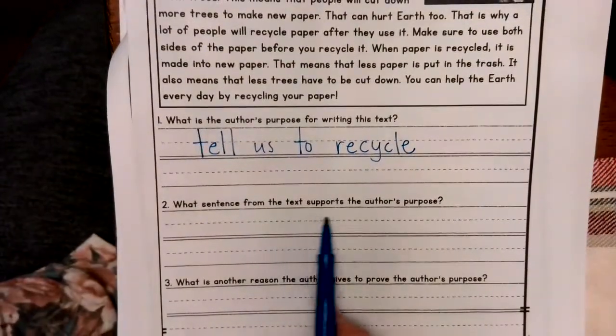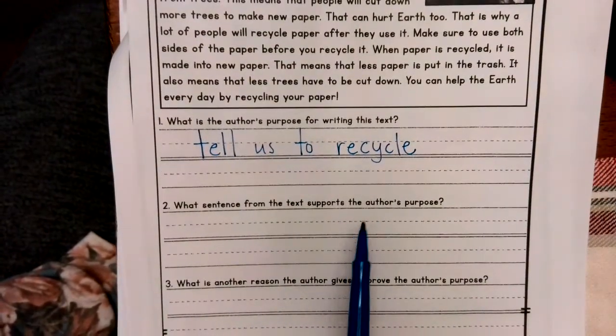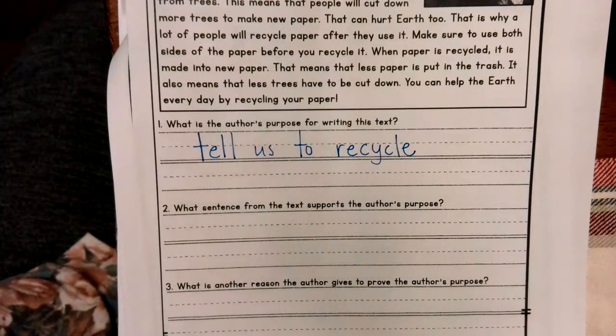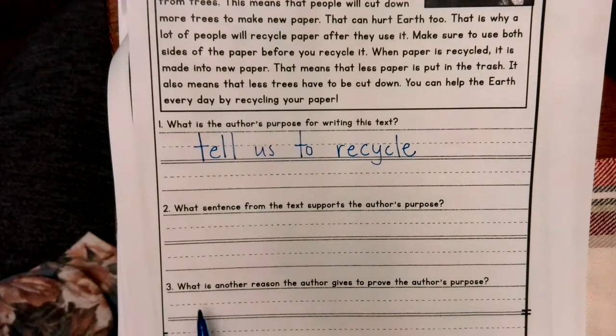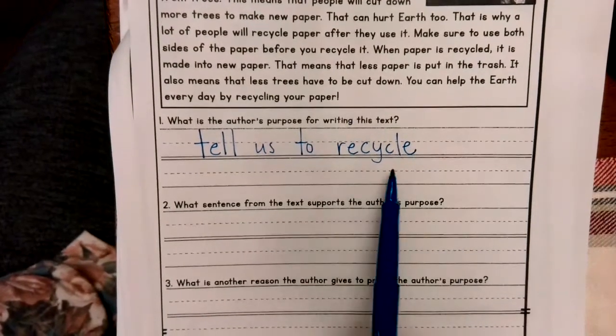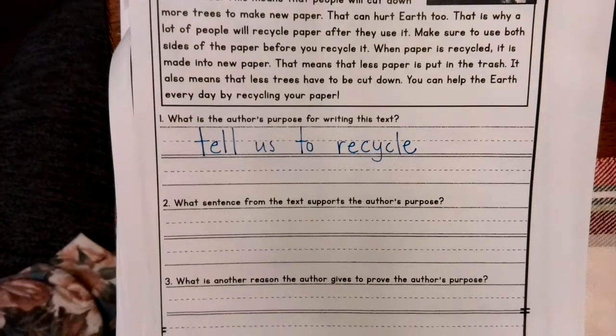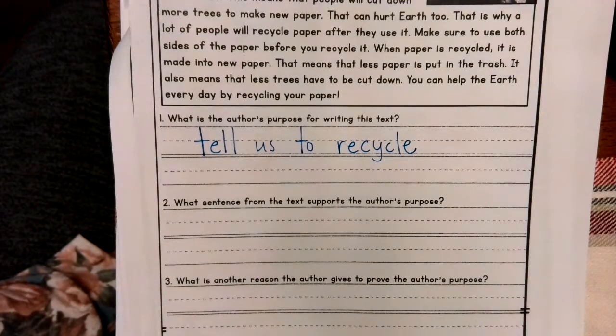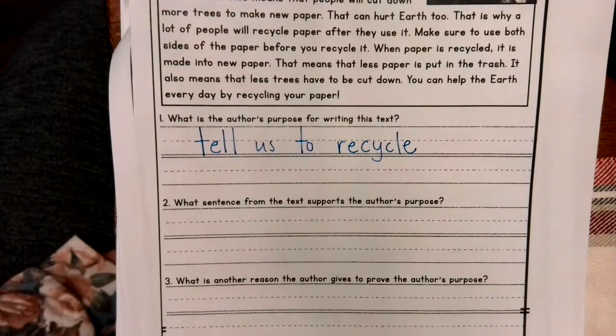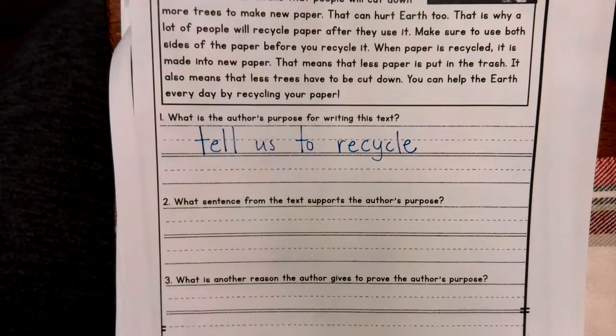Two, what sentence from the story supports that? So find a sentence out there and you just need to underline it. And then three, what is another reason the author gave to prove this? So what's another reason that it's good to recycle? What do they tell us as a good reason to recycle? Is it good for the earth, bad for the earth? Why should we recycle? That is your task or your tasks for today.